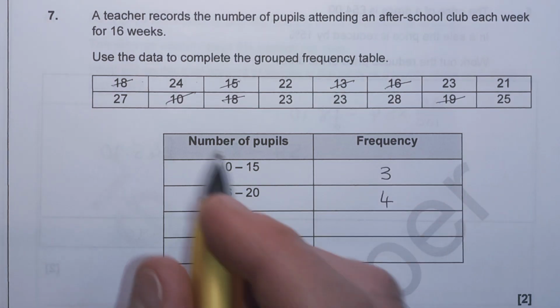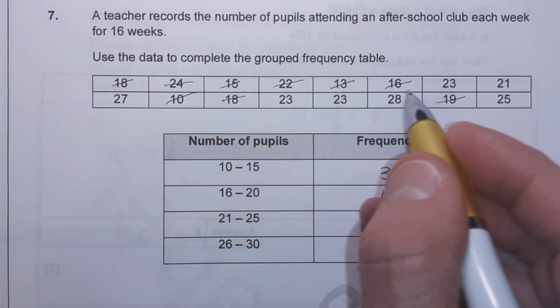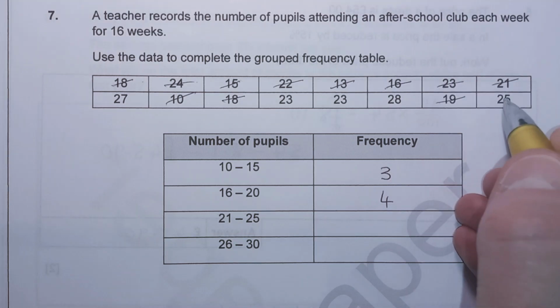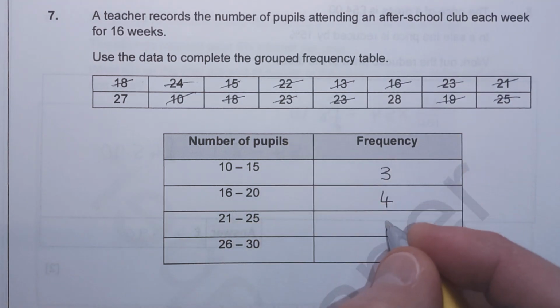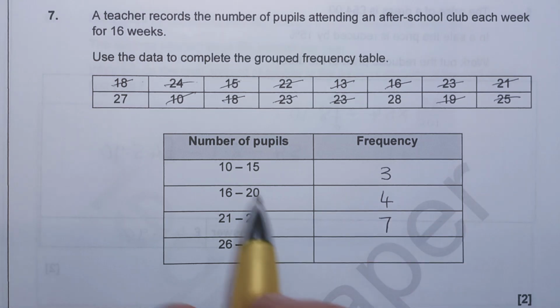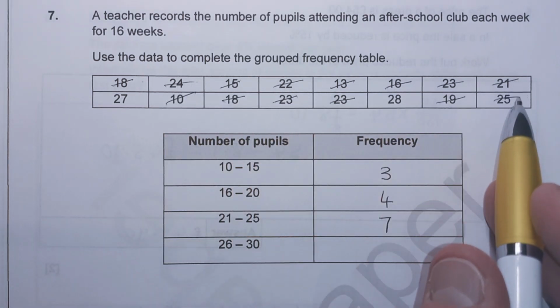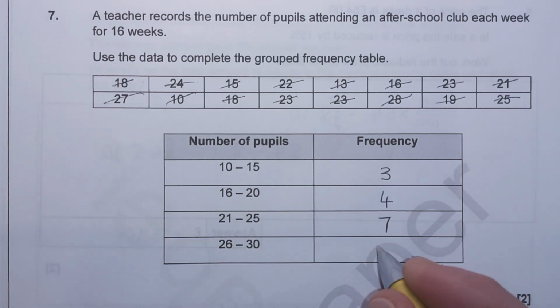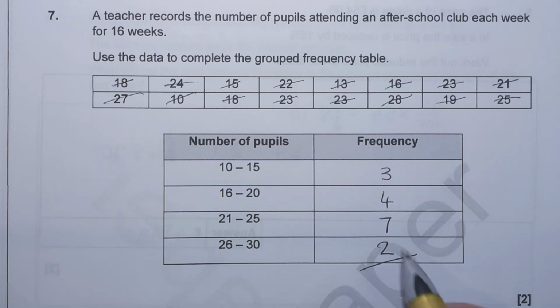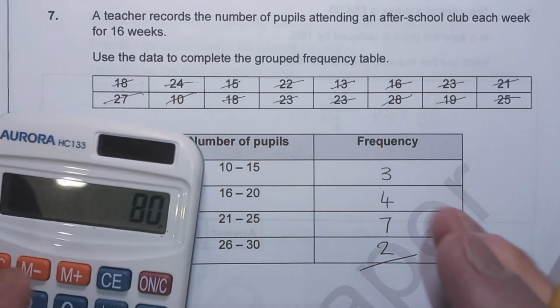Between 21 and 25, we've got 1, 2, 3, 4, 5, 6, 7. And between 26 and 30, these should be whatever we've got left that we haven't crossed off. So we've got 1, 2. And if we want to do a check, all of these should add back up to 16.